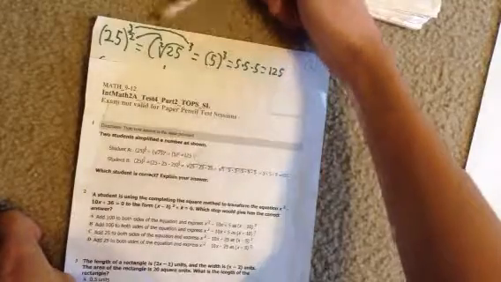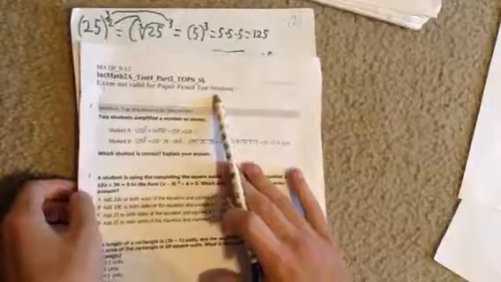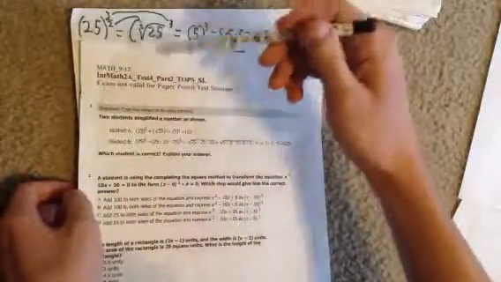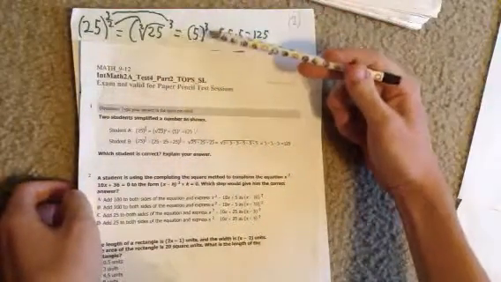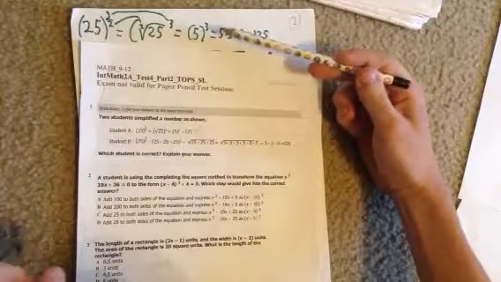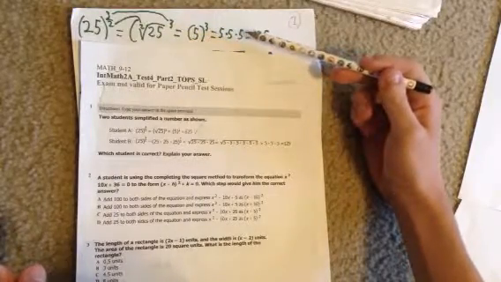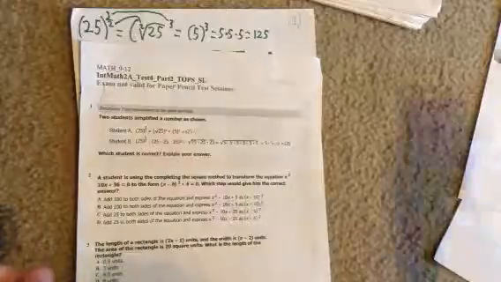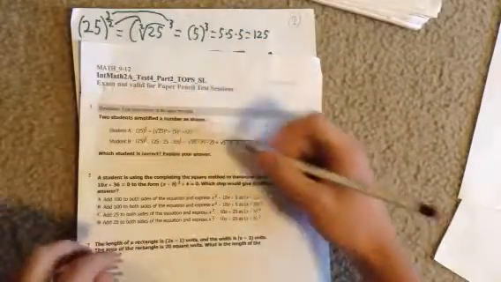So we plug 25 into a square root to the power of 3, because there's 3 over 2, and then the square root of 25 is just 5. So 5 to the power of 3 equals 5 times 5 times 5, and that equals 125. So student A is correct.